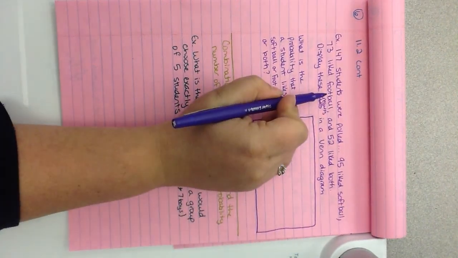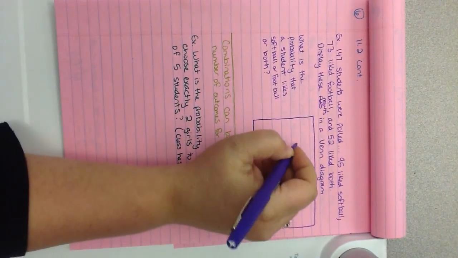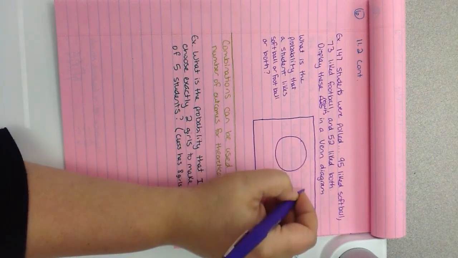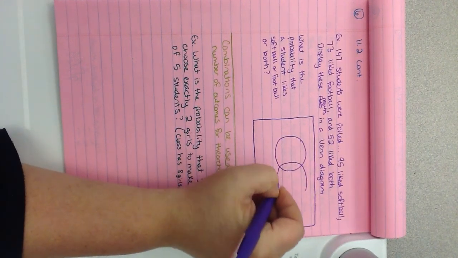So when we are looking at these numbers, we need to first figure out what categories we have in our Venn diagram. So it looks like we've got softball, we've got football, and we've got both. So I'm going to need two circles, because in a Venn diagram we've got circles.